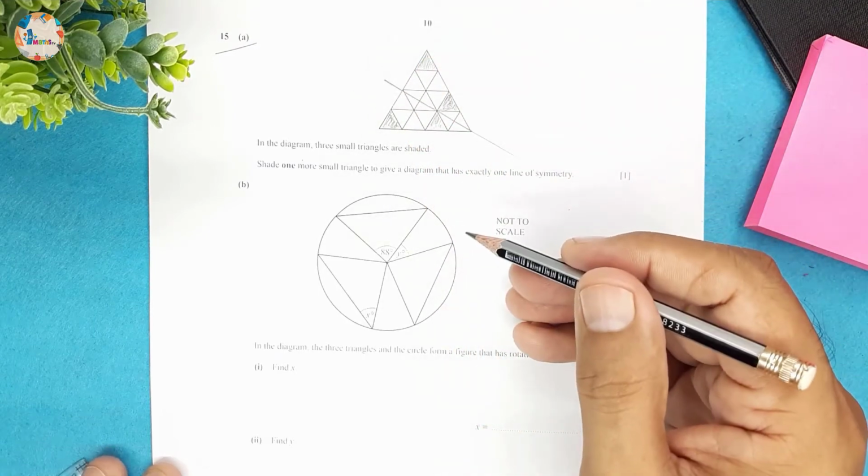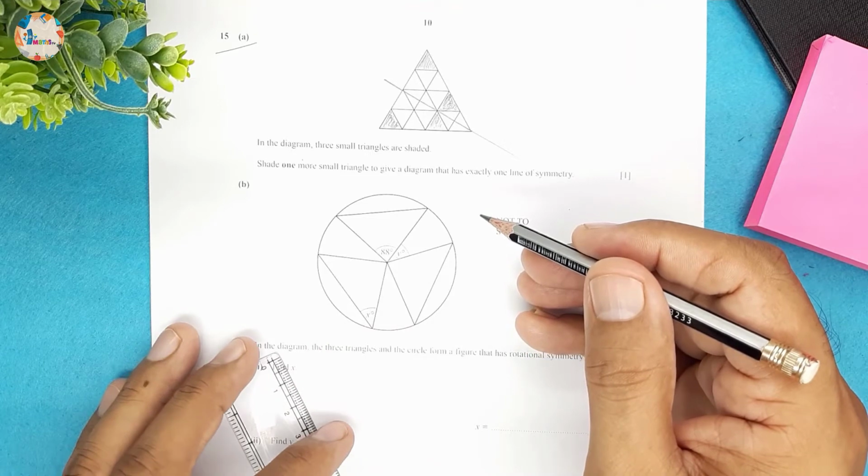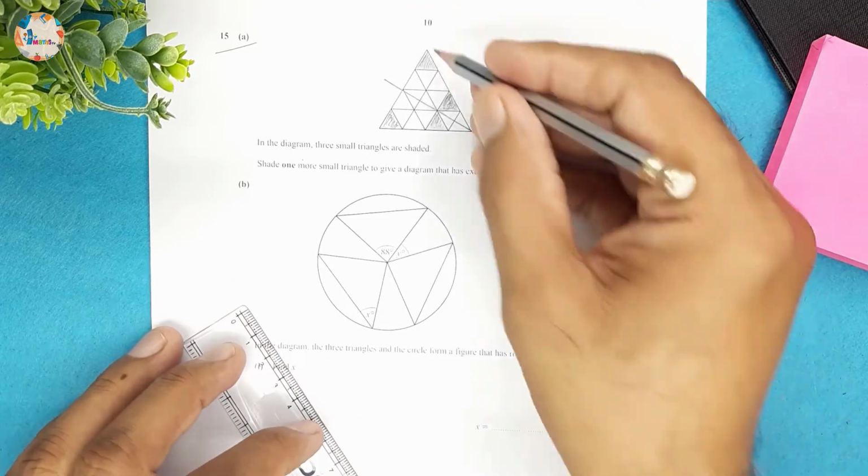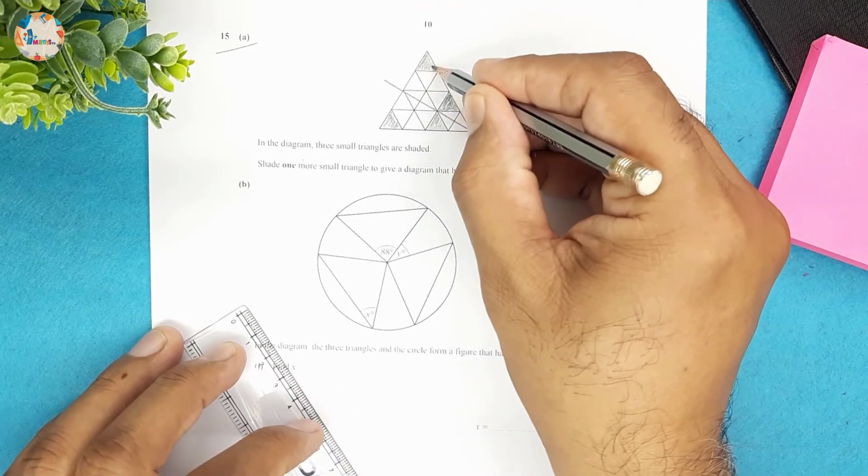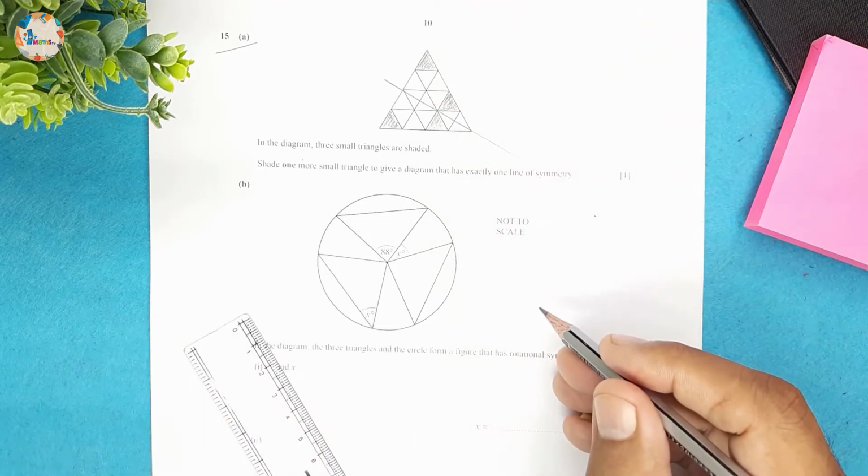The line of symmetry is not required to be drawn, but I'm just drawing it for your explanation. Basically the shading part is required.